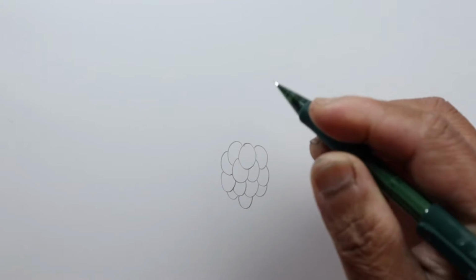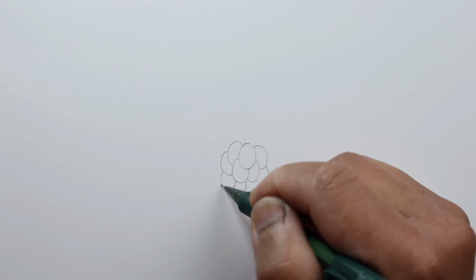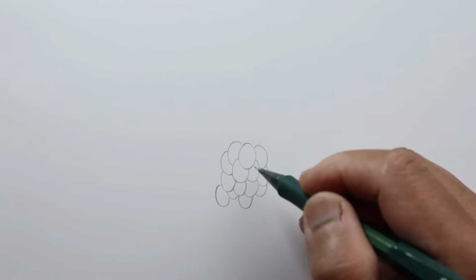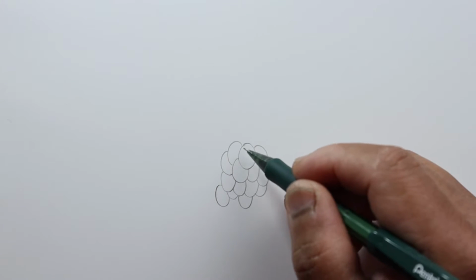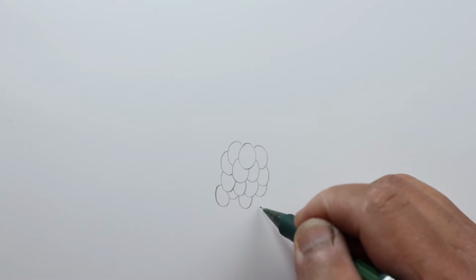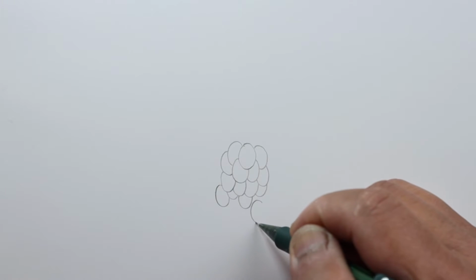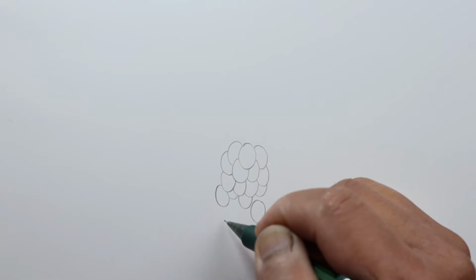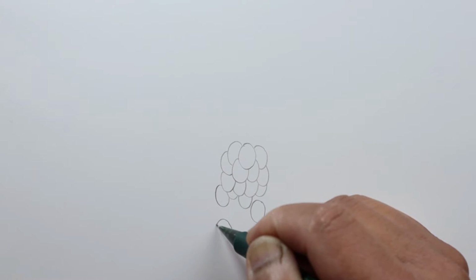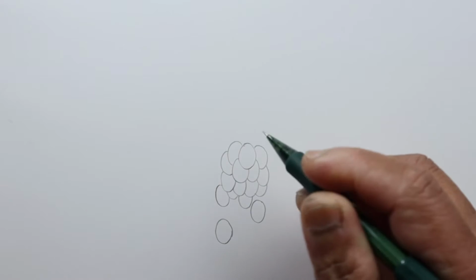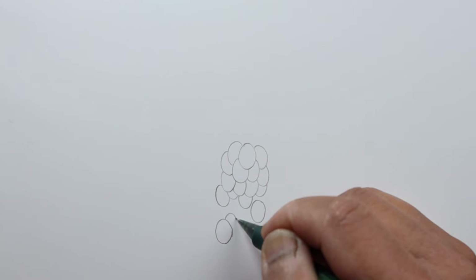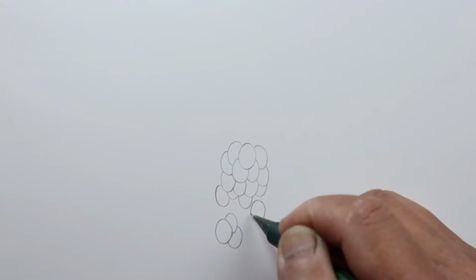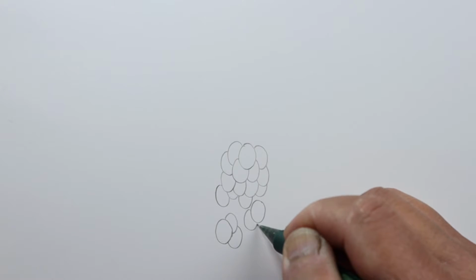Now, as you know, grapes grow sort of randomly on the branch, so this particular grape is in front, and out here there may be another one that's out in front. So we'll make a full oval here, and maybe down here as well, a whole grape. Then there'll be other grapes that fall behind it.